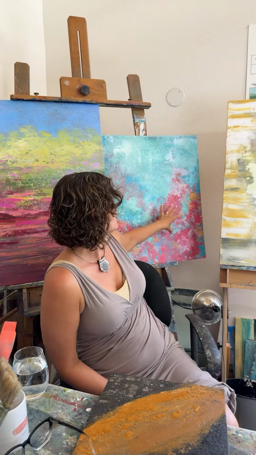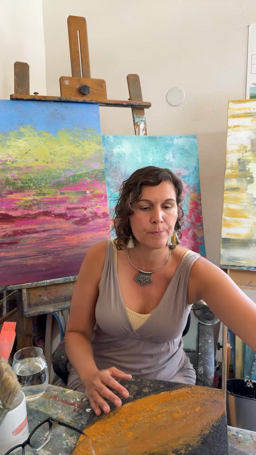And then the last one is abstract florals. So I do a lot of abstract florals. So you can see with this one, we have this sort of essence of a flower there, but it's not exactly a flower. And I have a lot of other paintings too, but I haven't been doing those as much lately. I've been much more into the abstract landscapes and my natural pigment paintings, which are non-representational.